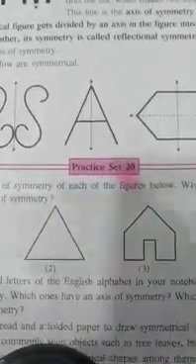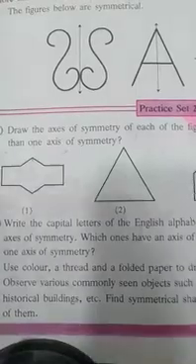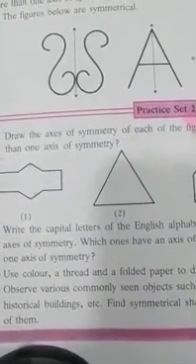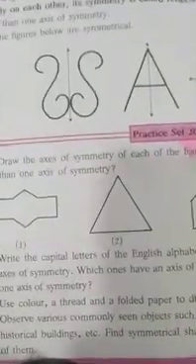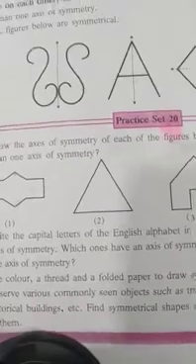Okay, now let us go to the second question. Now children, the second question is, write the capital letters of English alphabet in your notebook. Try to draw their axis of symmetry. Which one has an axis of symmetry? Which ones have more than one axis of symmetry? So see, I have written the alphabets. Okay, A to Z. Okay, now we have to try alphabets.